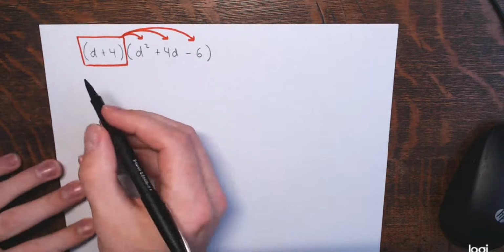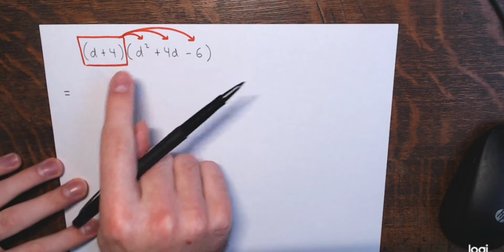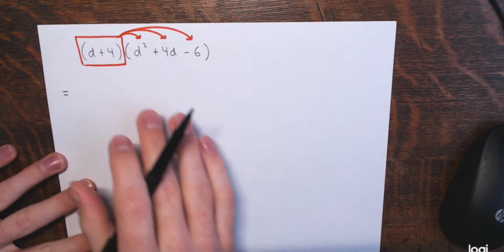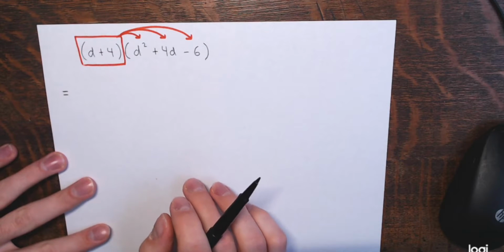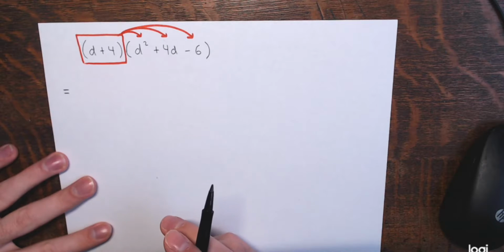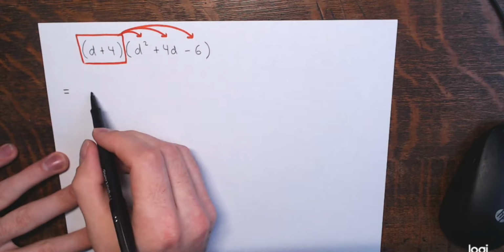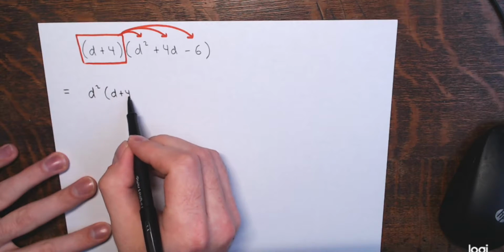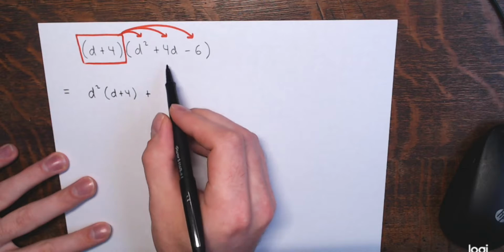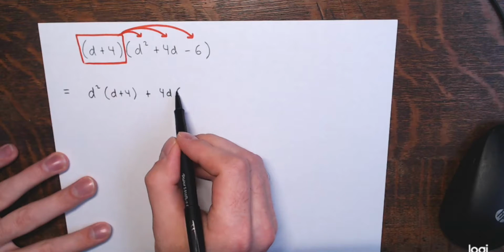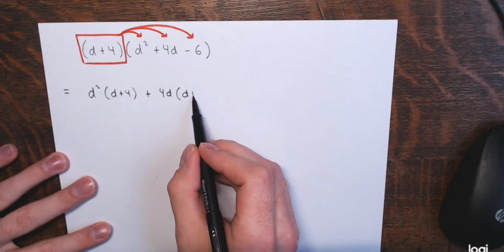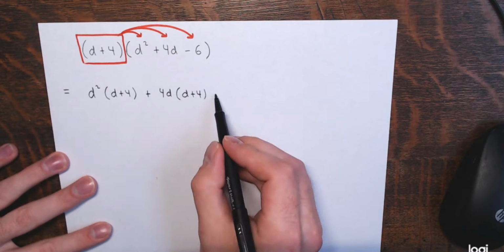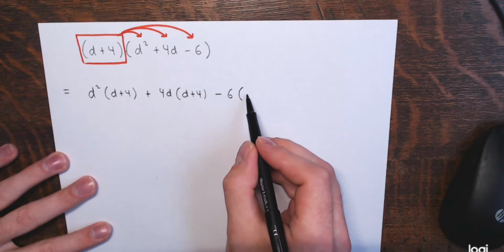Alright, so this is equal to, now this time I'll just put it on the right side, just so we keep distributing from the left, because it doesn't matter what order you put products in when you're multiplying real numbers. Real number multiplication is commutative. So this first term is d squared times this d plus 4. Then we have plus, and then 4d times the d plus 4. Right, I'm distributing the one polynomial to all the terms of the other polynomial. And then we have a minus 6 times the quantity d plus 4.